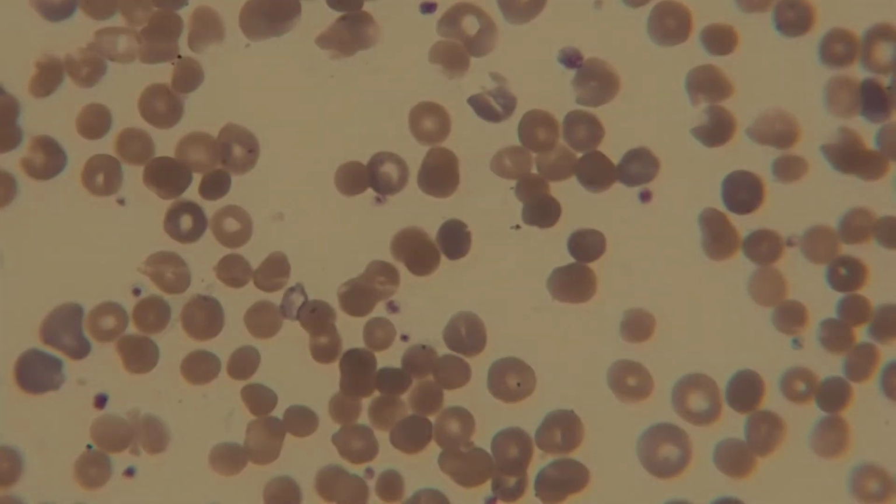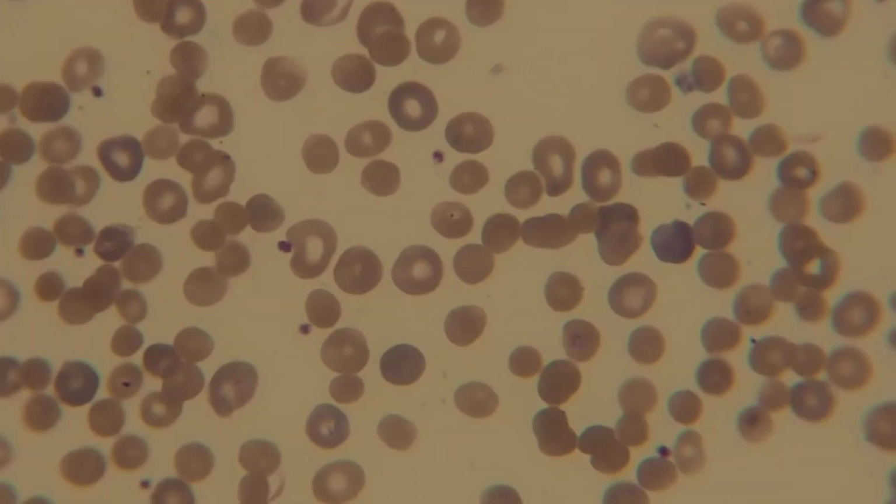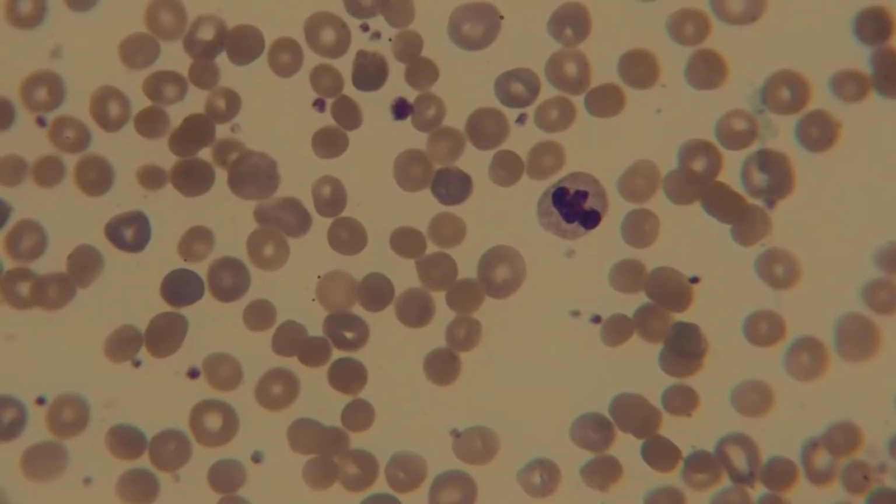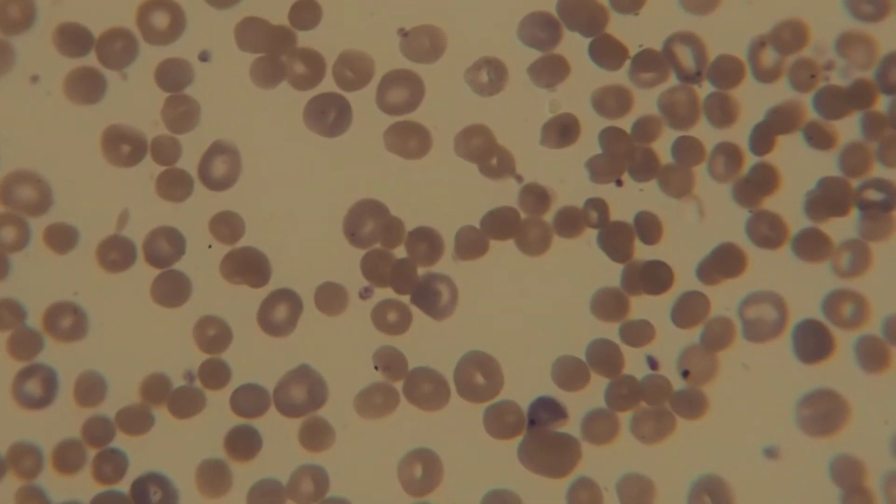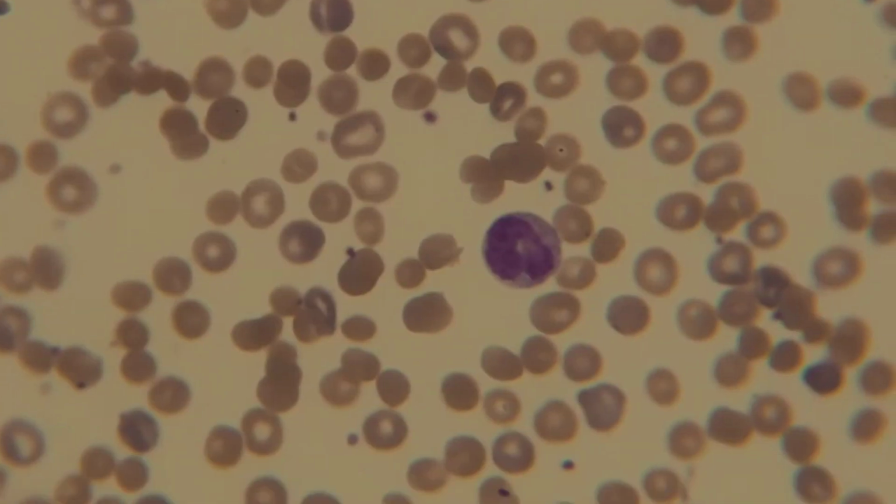Those mature lymphocytes are really mature, really dense. Neutrophil. I know this person has spherocytosis.